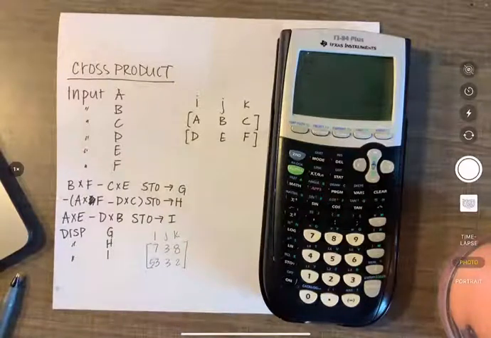So let me know if you have any questions after seeing that, but that's kind of the exact walkthrough of how to program it into your calculator and how to use it after it's done.